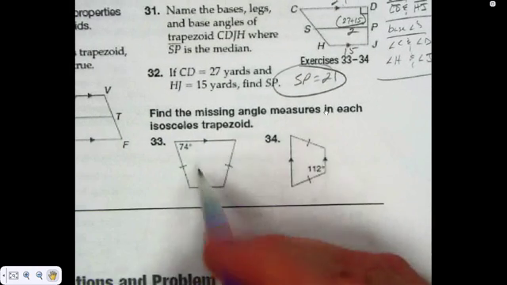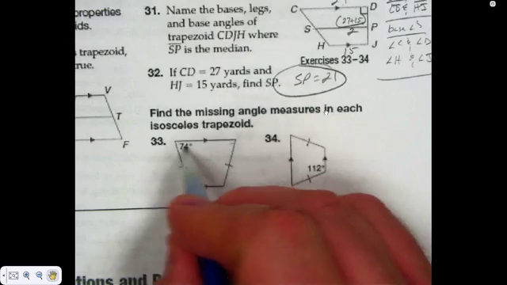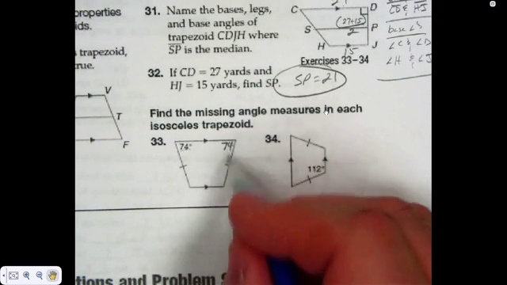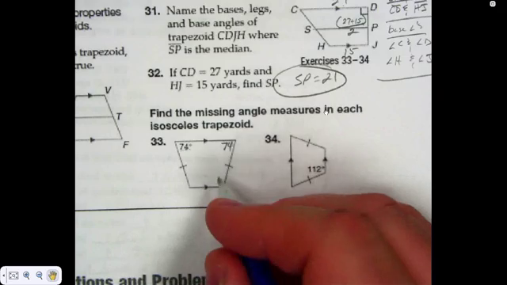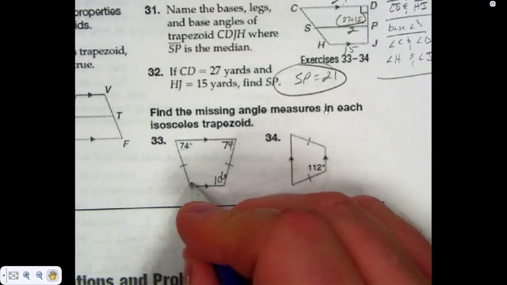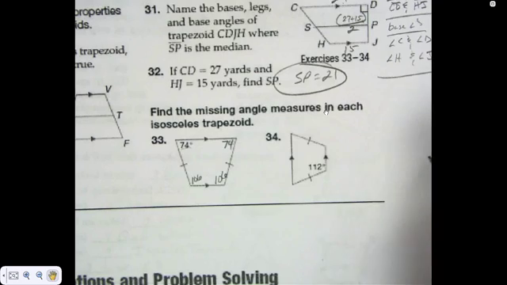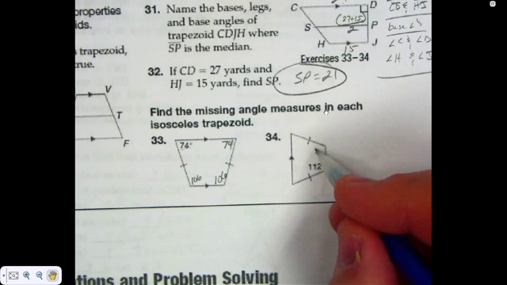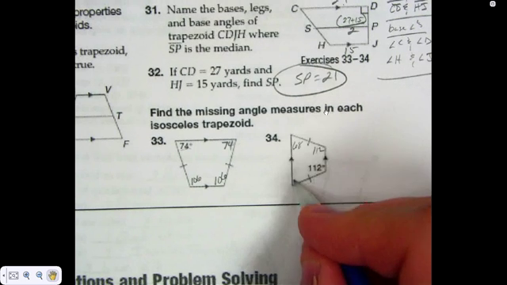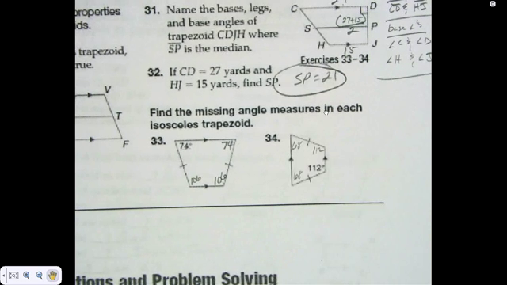Okay, this is an isosceles trapezoid. What do I know about these two angles? So what's this one? What do I know about the ones right on top of each other? Making this one what? Okay. 112, what's this one? 112. What's it make this one? 68. What's it make this one? 68. Okay.